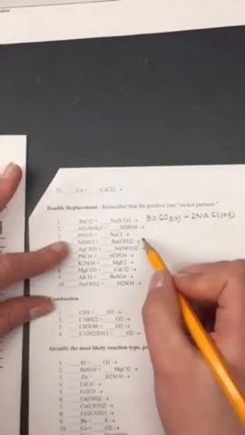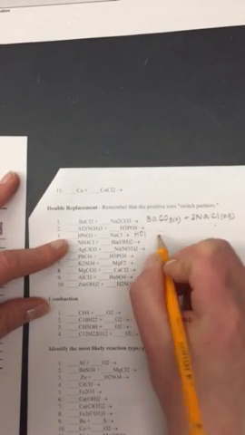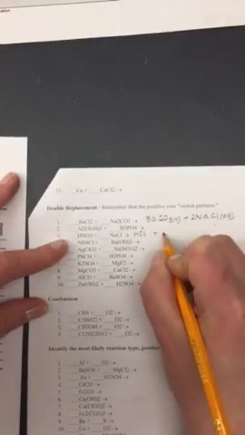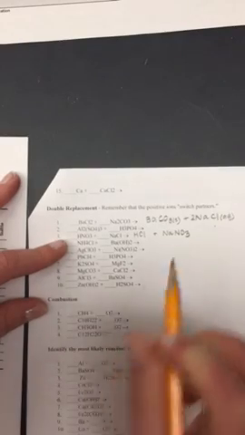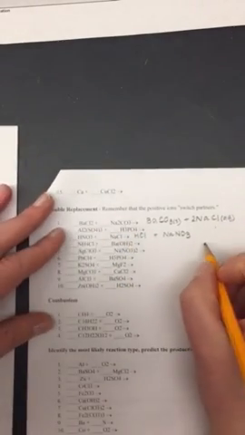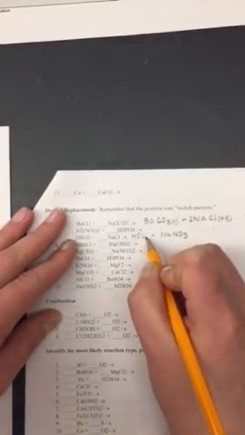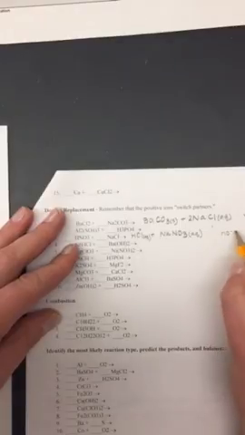We go down here to nitric acid and sodium chloride. So we get hydrochloric acid plus sodium nitrate, and these are all 1-to-1. So the equation is already balanced. If we look up hydrochloric acid, it is aqueous, and sodium nitrate is aqueous, so no reaction is occurring here.